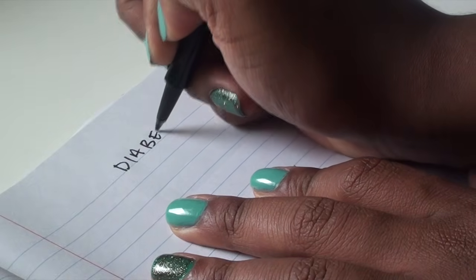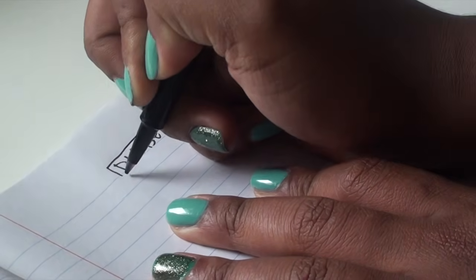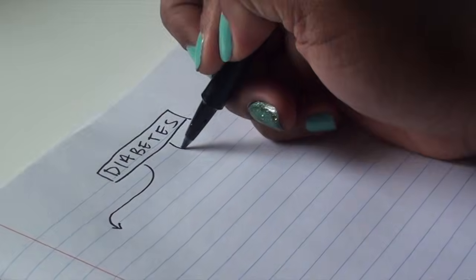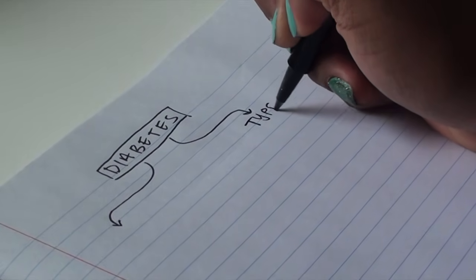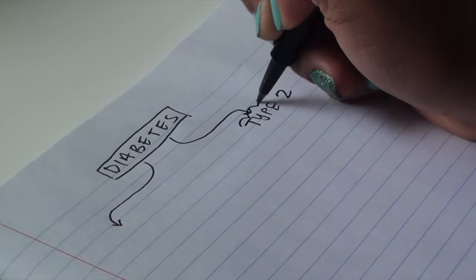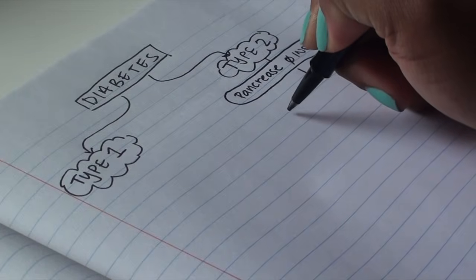Now the catch with mind maps is that you need to have already gone to lecture or read the material for the particular section. You're going to start off with a blank piece of paper, and either in the middle or at the top of the section you're going to write the main topic. From there you're going to branch off into the different sections that make up that particular topic.